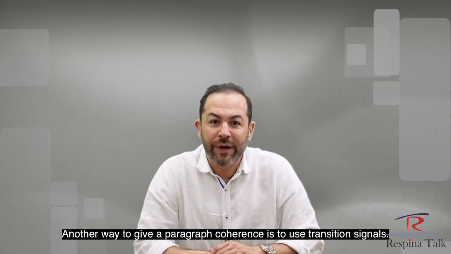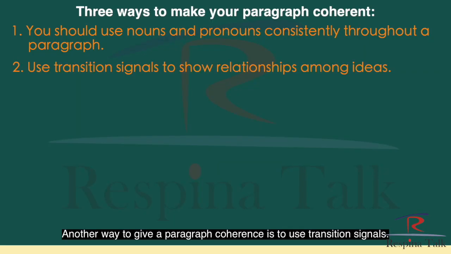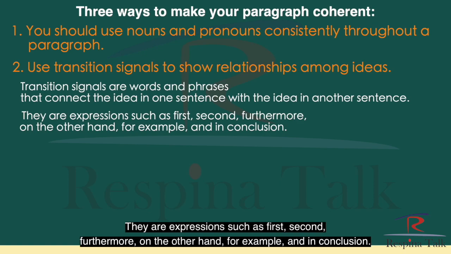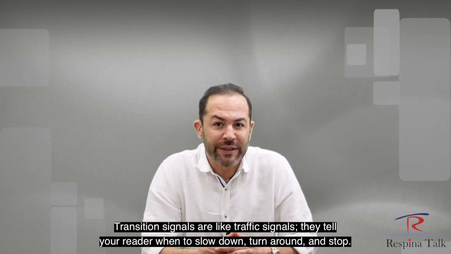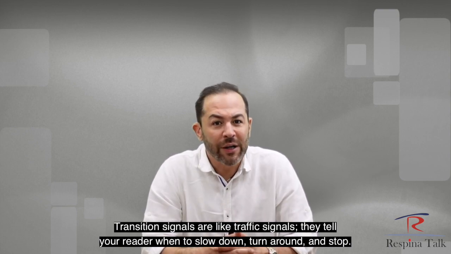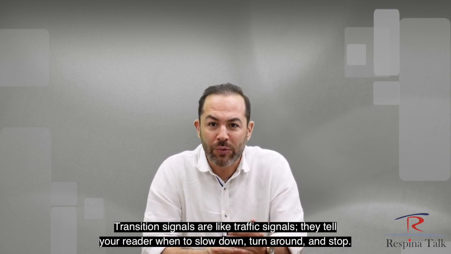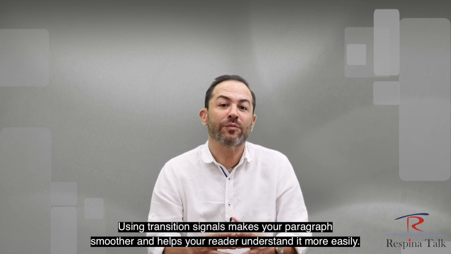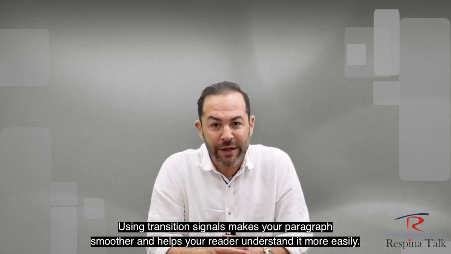Another way to give a paragraph coherence is to use transition signals. Transition signals are words and phrases that connect the idea in one sentence with the idea in another sentence. They are expressions such as first, second, furthermore, on the other hand, for example, and in conclusion. Transition signals are like traffic signals. They tell your reader when to slow down, turn around, and stop. Using transition signals makes your paragraph smoother and helps your reader understand it more easily.